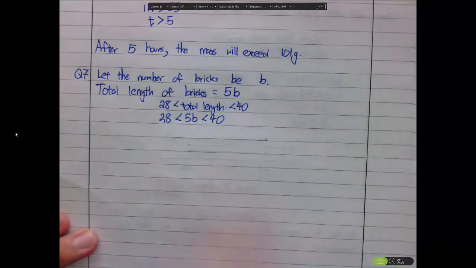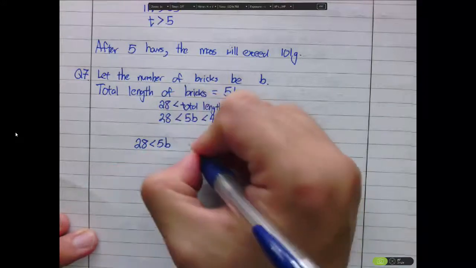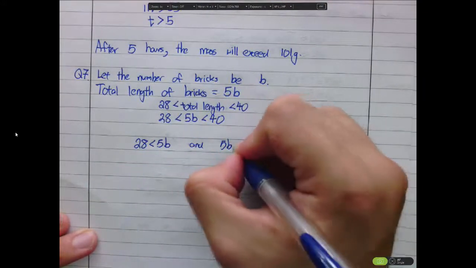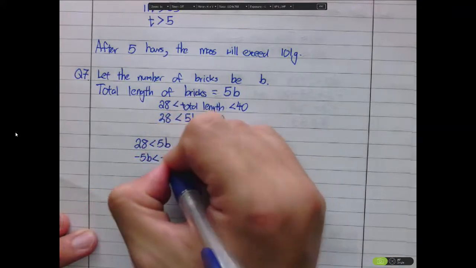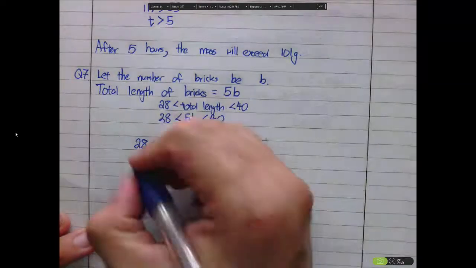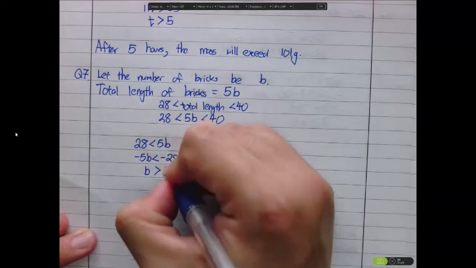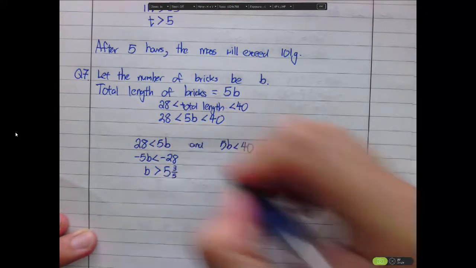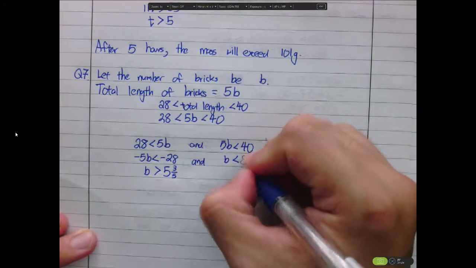Now again, another simultaneous linear inequality. I split it up. 28 is less than 5B and 5B is less than 40. So I say 5B is greater than 28. 28 divided by 5 is 5 and 3/5. So B is greater than 5 and 3/5. And on the other side, I get B is less than 8.